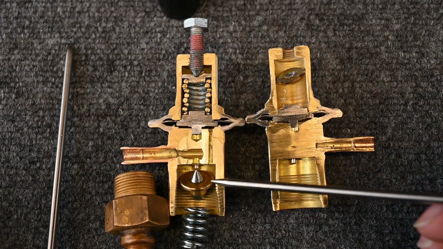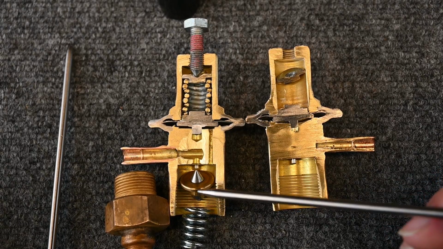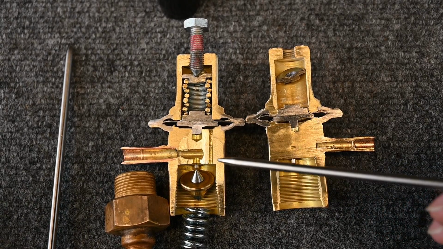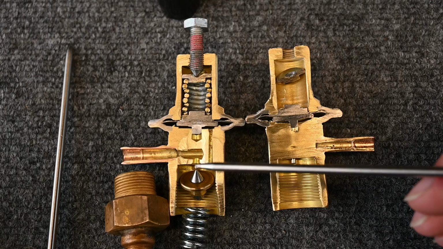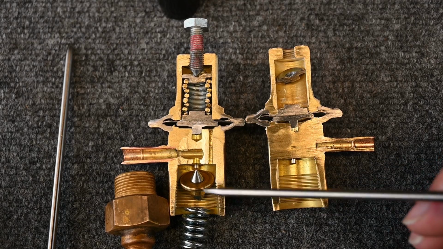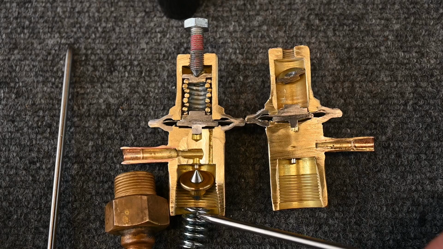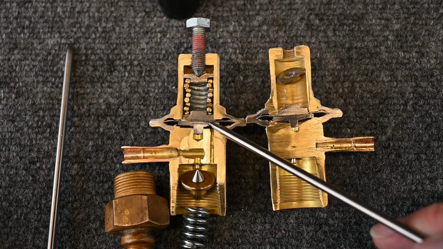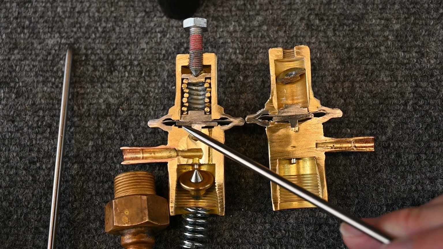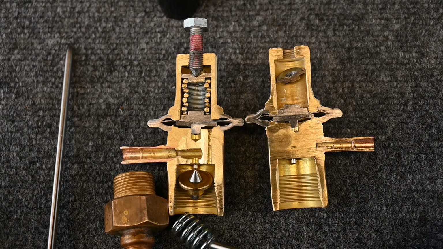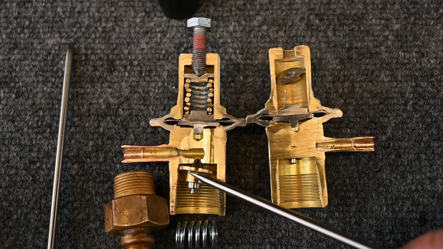What breaks the balance is going to be the suction pressure right here. So as my suction pressure increases or gets too high, the pressure in this chamber here travels up through this tube, and it works with this spring pushing up against this diaphragm or against that plate. Now this spring pressure takes over and it pushes this closed.